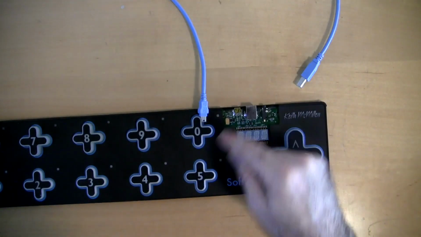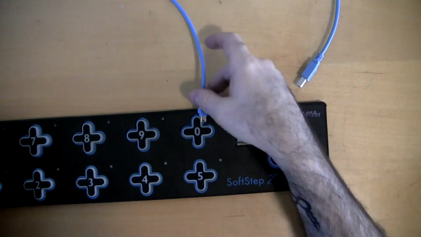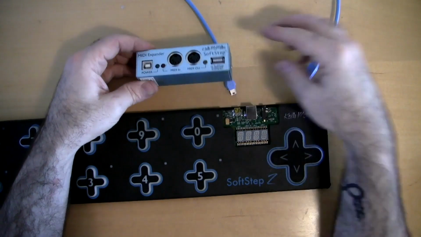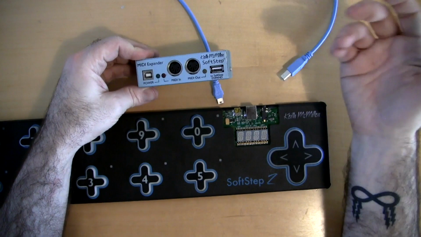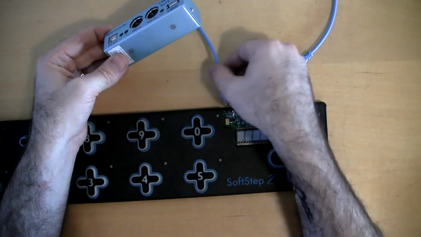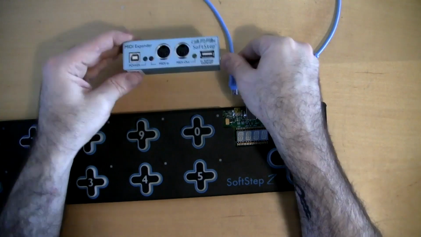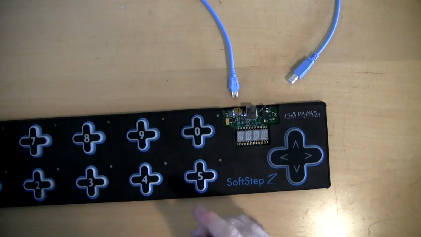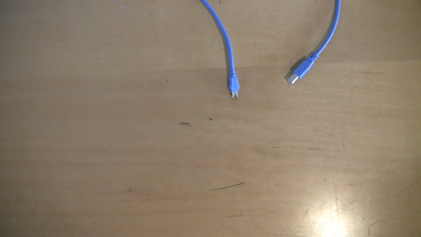Only this port does. That said, this unit might still work with the expander, and if you're not using a computer, if you're using this to control a synthesizer or a 5-pin MIDI device, you might still be able to get through your gig with this or your rehearsal. So let's try a different unit.